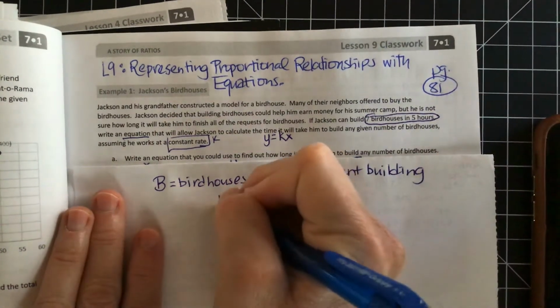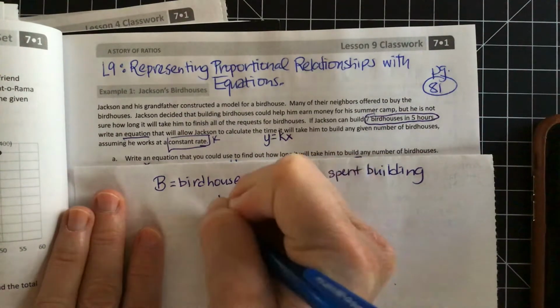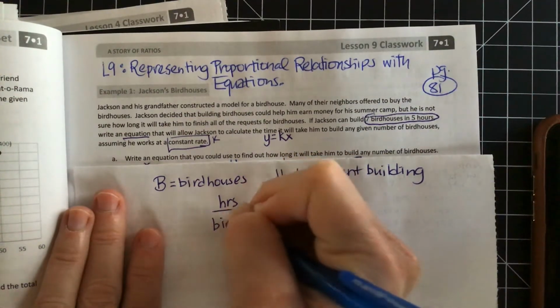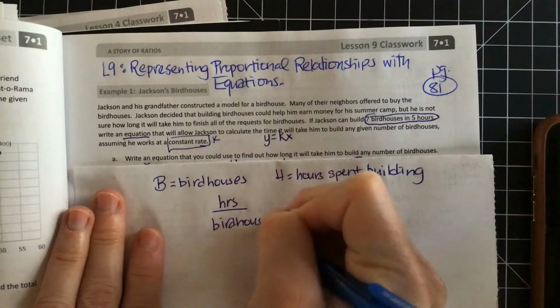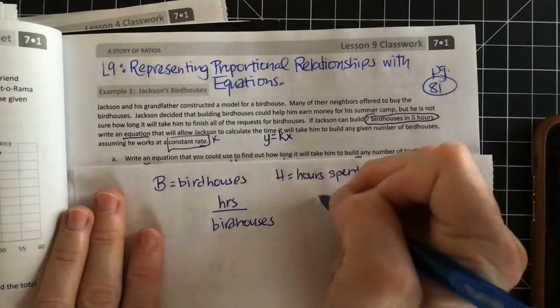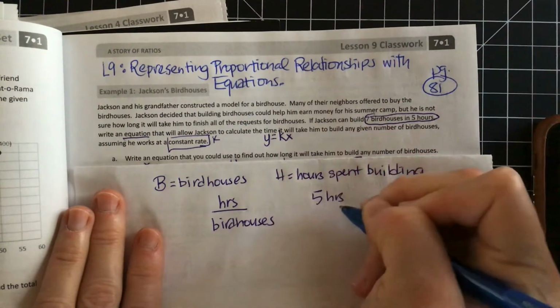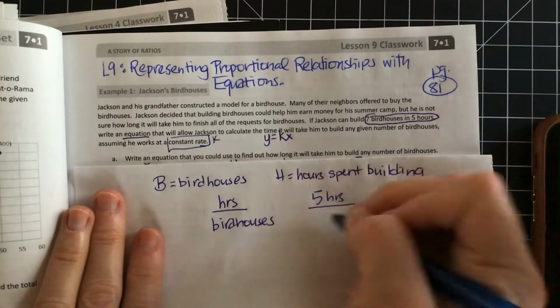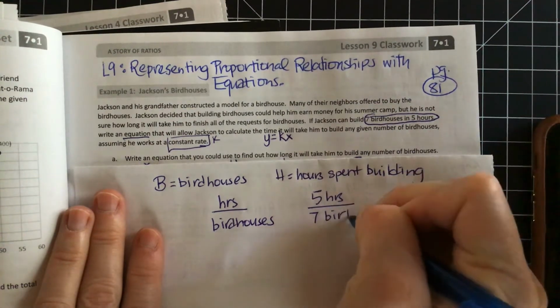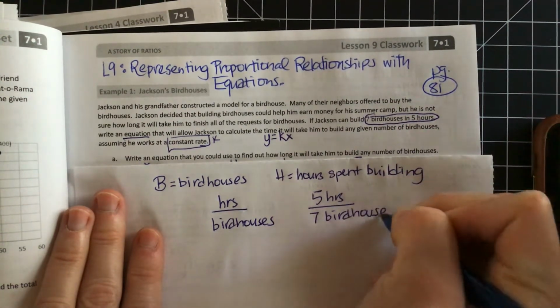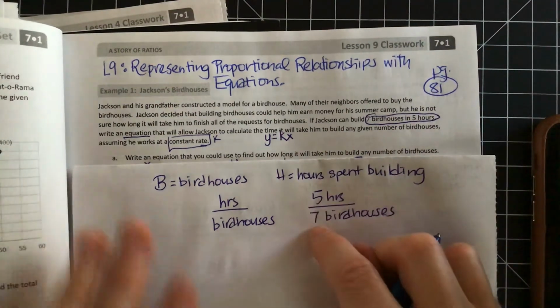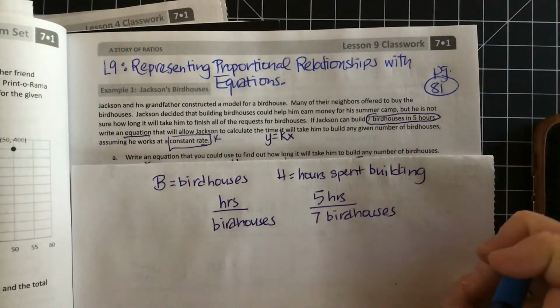So if we take the number of hours, we divide it by the number of birdhouses made, which is what they tell us, right? We have in 5 hours, Jackson is building 7 birdhouses, and that's the ratio that we have to work with. It's the unit rate. It's the constant of proportionality.